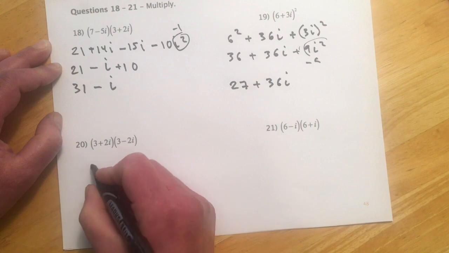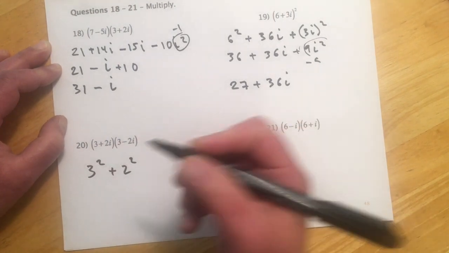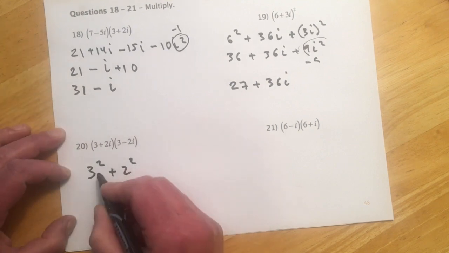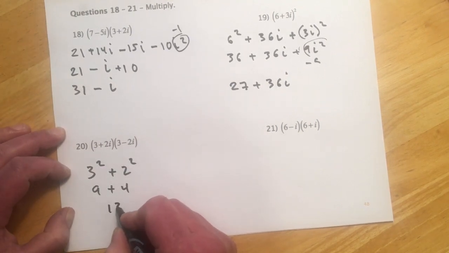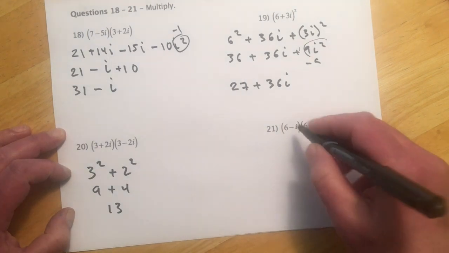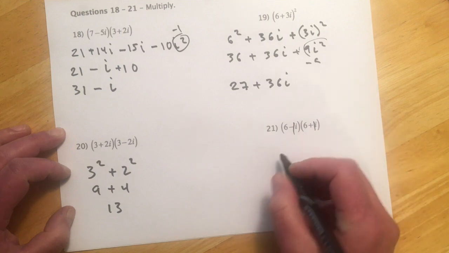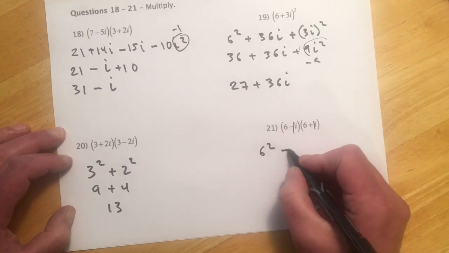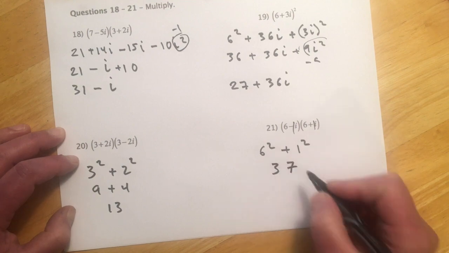Down here on the conjugates, hopefully you're just going to go 3 squared plus 2 squared. It's that easy if you've got conjugate pairs. So 3 squared would be 9 plus 2 squared, 4, or 13. And this is the one where you have to be a little careful with the little invisible ones in front of those i's. So this is 6 squared plus 1 squared, or 36 and 1 for 37.